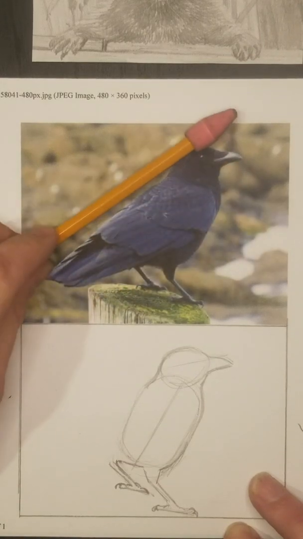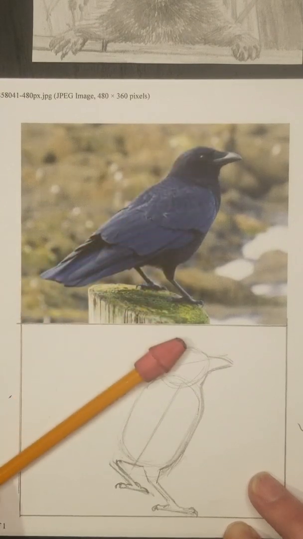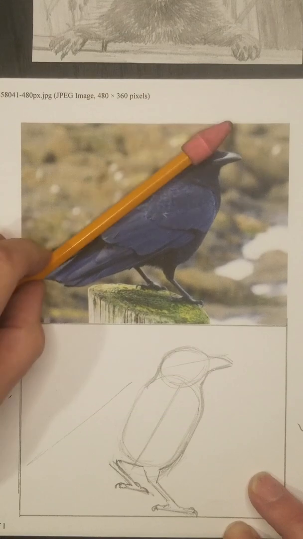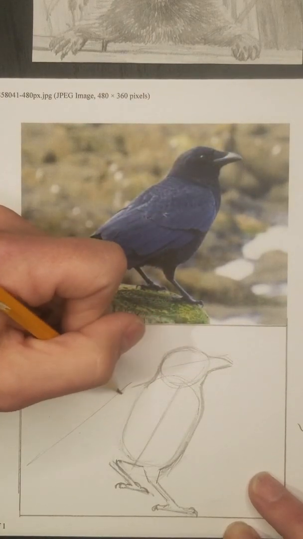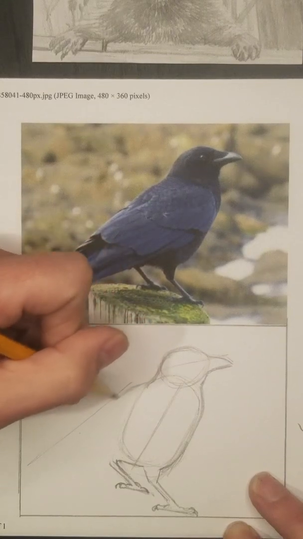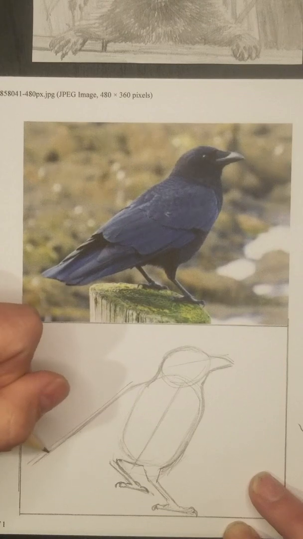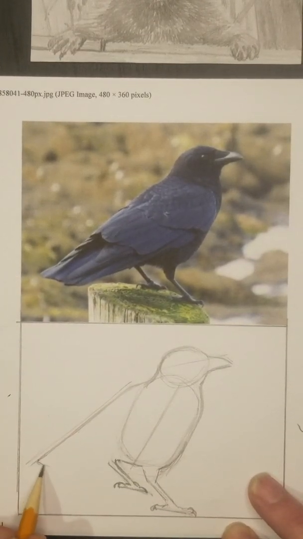So let's get the angle of that in. Back here, we've got an angle like this. Let's double check that. Yep. And then we just got to make it transition into the back. If I made it too far out, that's fine. Just use the same angle, but bring it in just a little bit more. I'd say that's probably a pretty good place to end it, right about here.